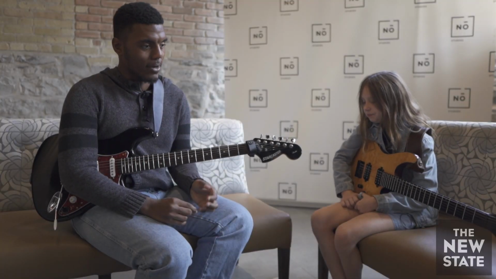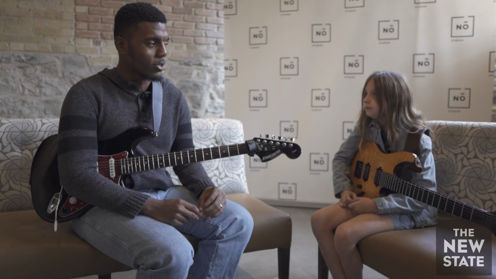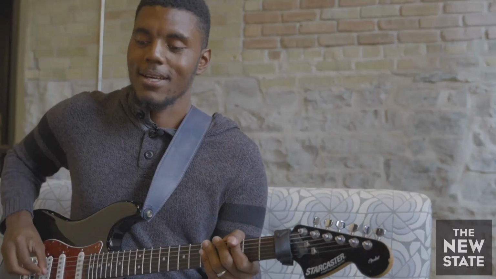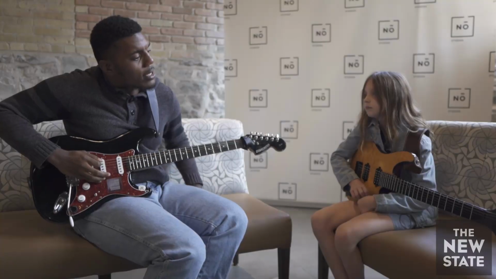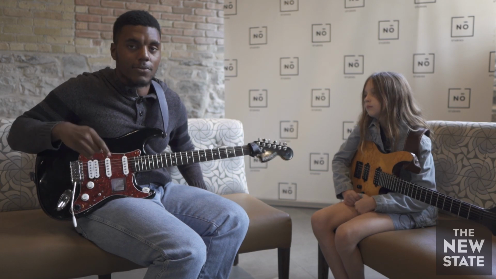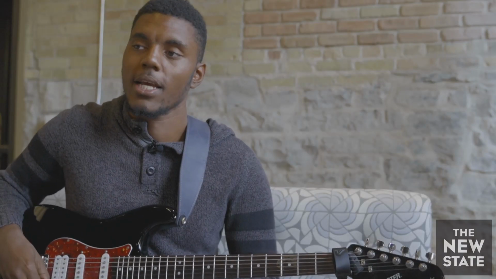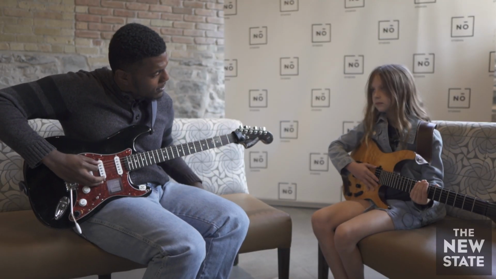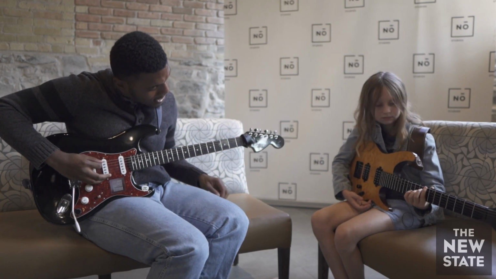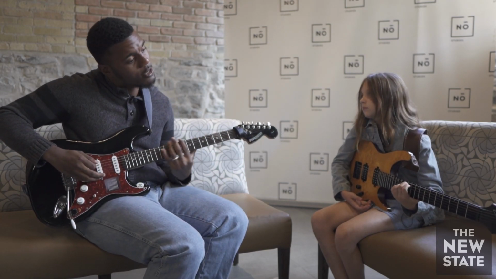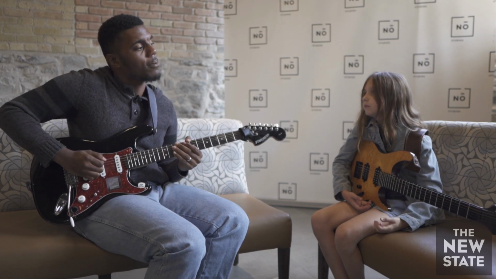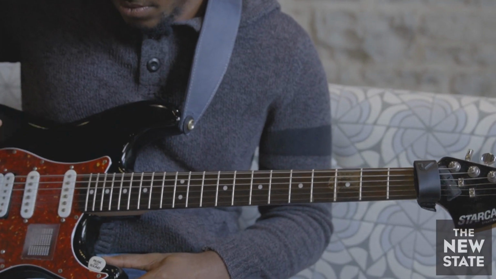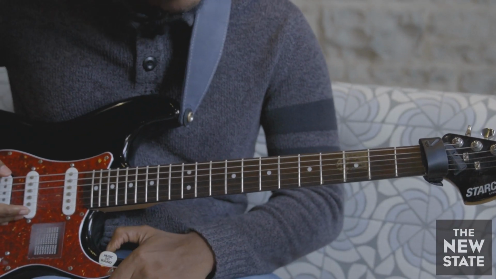So right now, what level are you? Beginner, intermediate, or advanced? Beginner. Beginner? Okay, awesome. So we're going to start you off by knowing the name of each string on the guitar, which usually has an average of 6 strings. So your first string is your E. You're not dealing with your fingers this time, but we'll dive into that later in this lesson. So you're strumming your very first string, which is your E string.